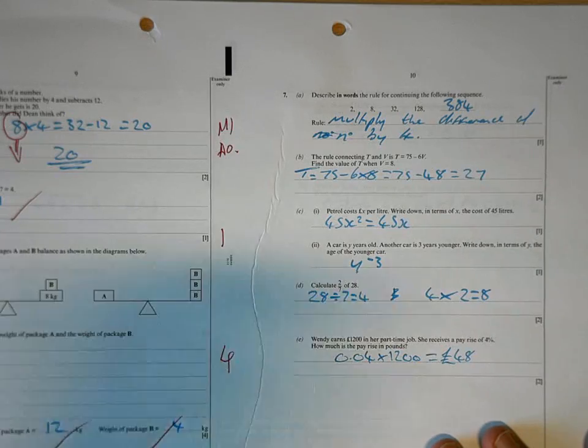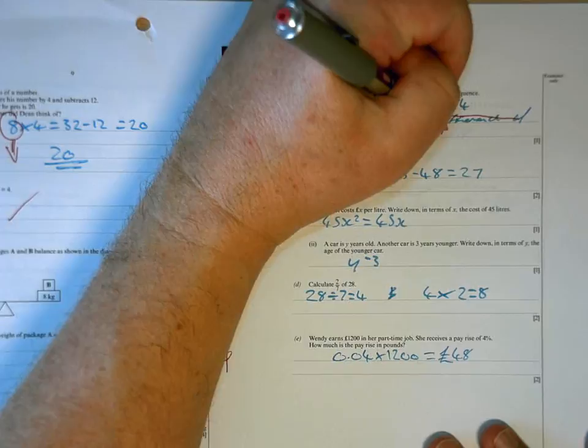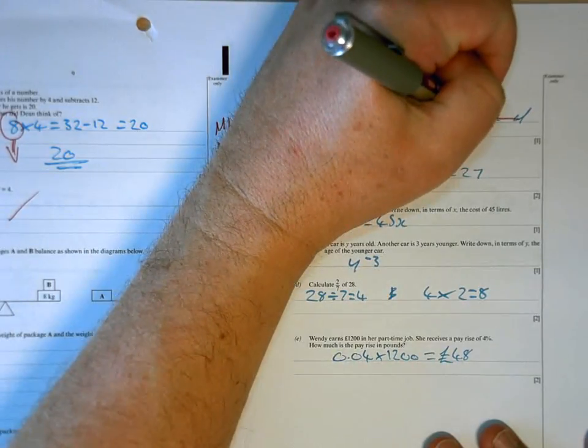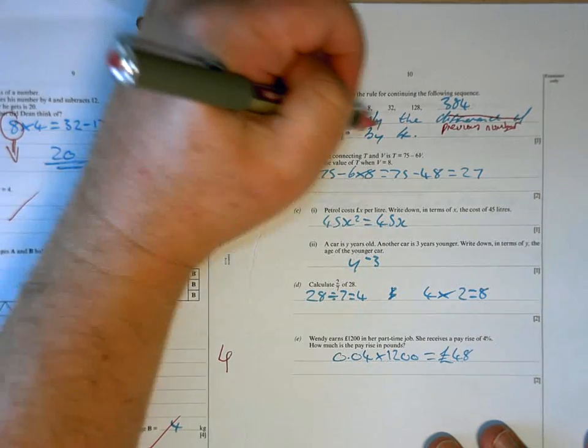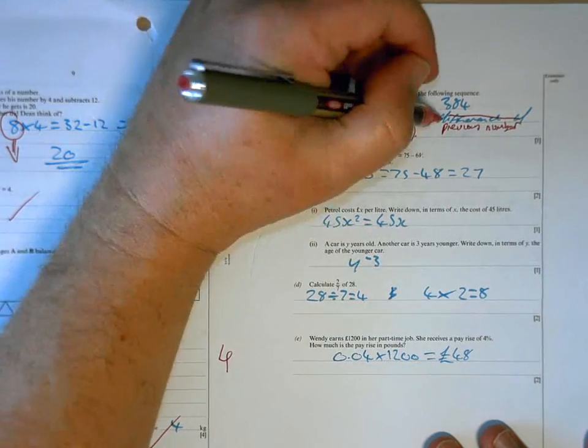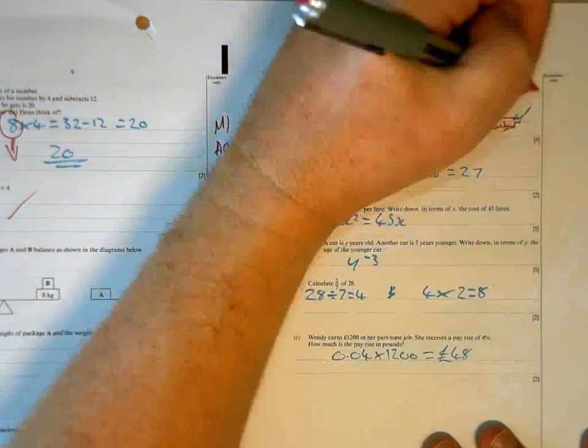Multiply the difference of the number by 4. It's not the difference of the number, it's the previous number. Okay, you take the previous number, you times it by 4. But not only is that an issue, this is an issue as well, because you haven't written it as a word.